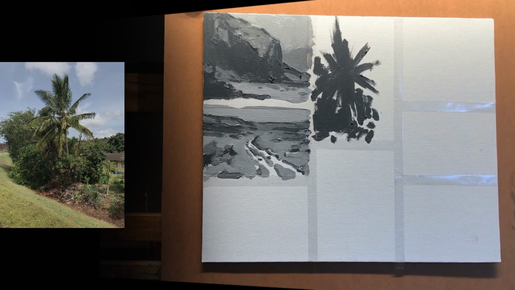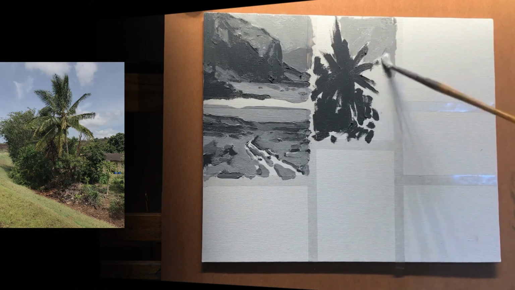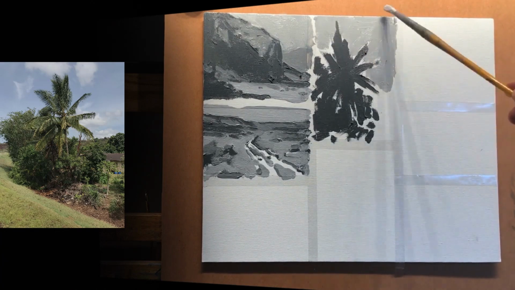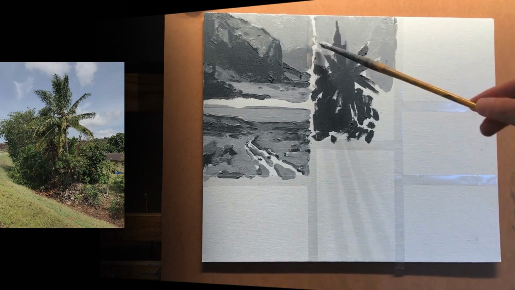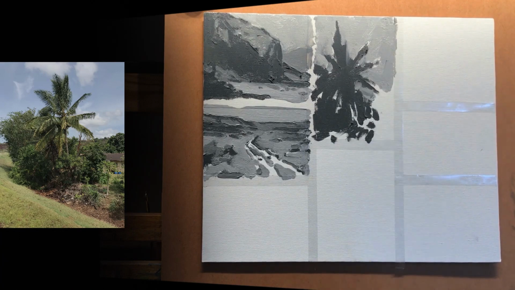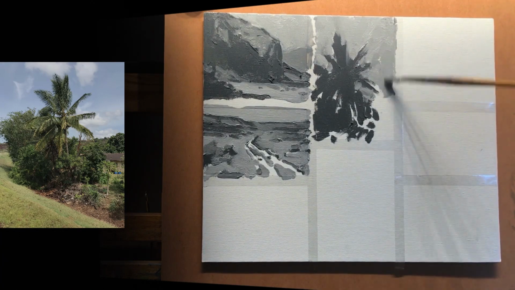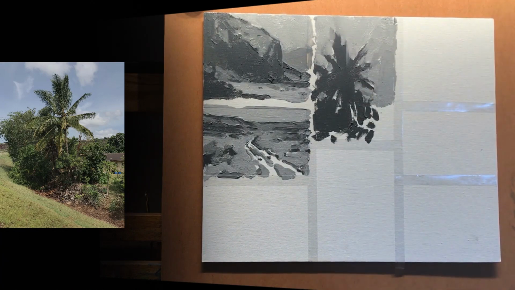I wanted to leave this one because this is another somewhat difficult scene in grouping values. We started with the big, easy, giant shapes, but now we have to find how are those trees going to group together. Are they going to group as one? Am I going to separate one, a coconut tree, from the other trees, the papaya, etc., other things we're seeing?